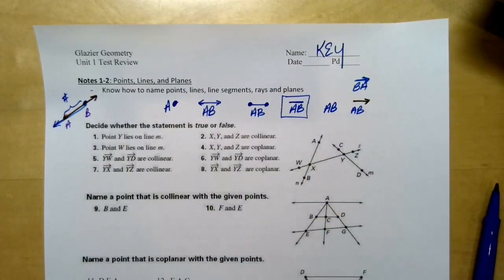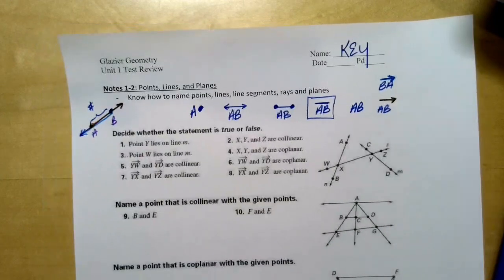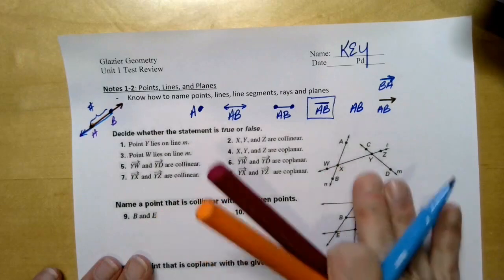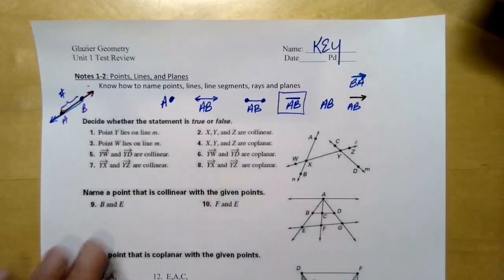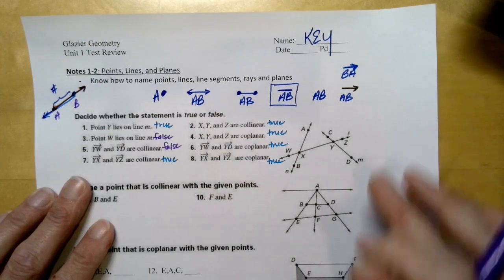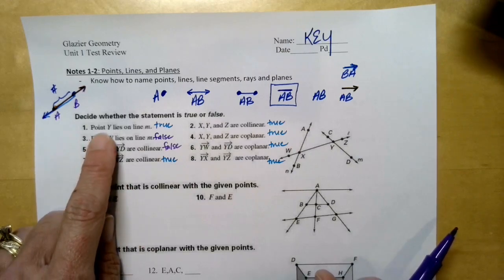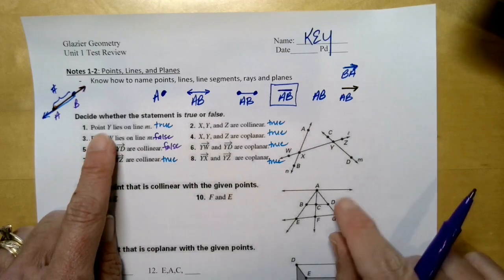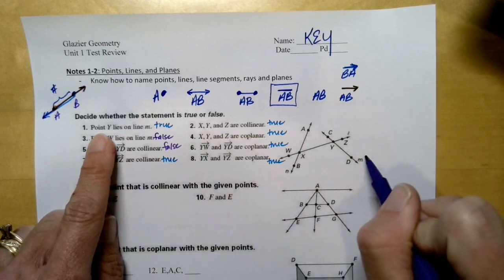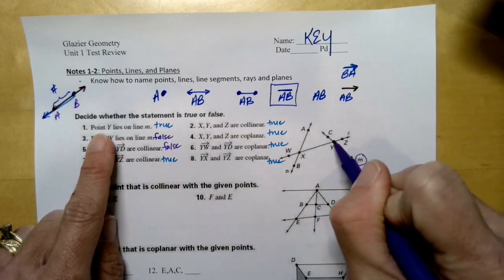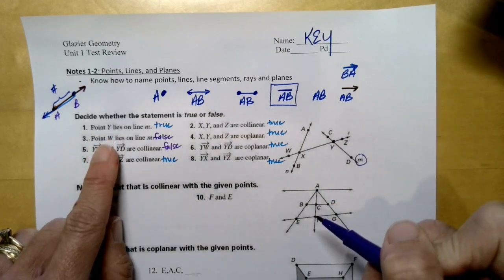All right, in our next section, we're looking at what's true and what's false. So what I want you to do is study this diagram here, pause the video, and come back and compare your answers with mine. All right, how did you do? Let's take a look at these. Point Y lies on point M. So here's where we can see point M, and Y is definitely on it.